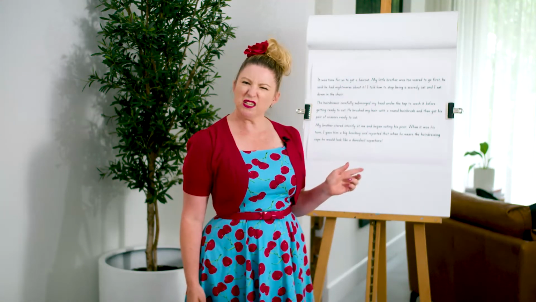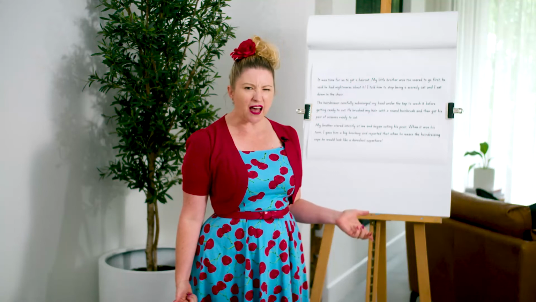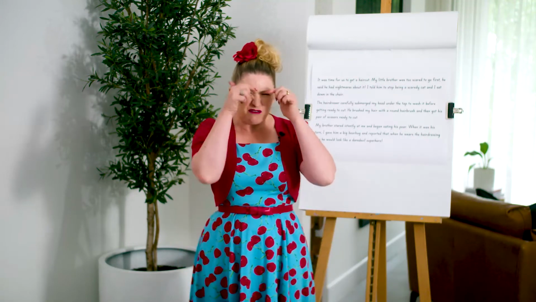It's time to read our passage now. Let's have a look. This passage is about someone getting a haircut. When's the last time you got a haircut? How do you know when you need a haircut? Is your fringe getting in your eyes, getting really annoying, or does your hair tickle your ears? Sometimes you know that that's time to get a haircut, don't you? Let's see what happens in this story about a haircut.